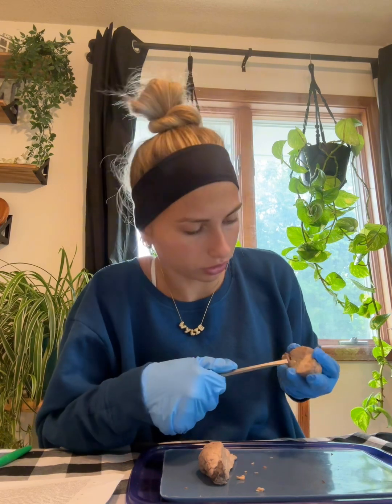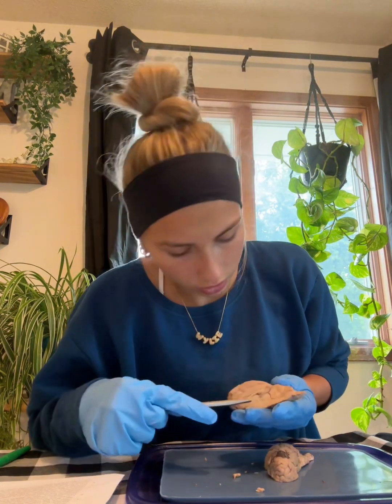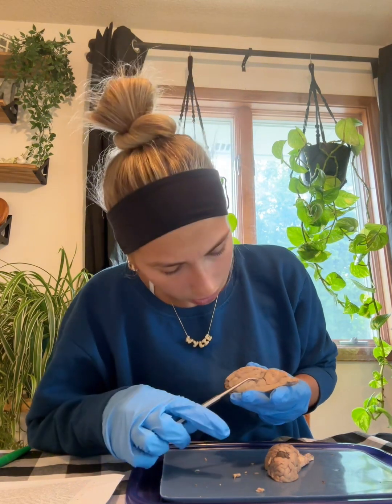The hippocampus is in the brain, lateral to the ventricles. It's kind of hard to show. It's for emotional states and converting short-term memory into long-term memory.